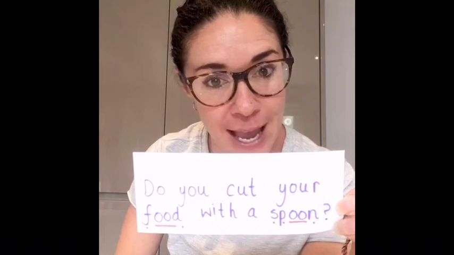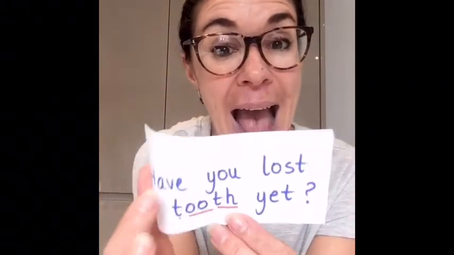What do you cut your food with? Yes, a knife. You don't cut it with a spoon, do you? Okay, brilliant. The answer is no. And we're on to the last one. Now, the last one, it might be a yes for some people and it might be a no for other people. Let's see what it is. You need the tricky word have, and you need to put the tongue between your teeth.